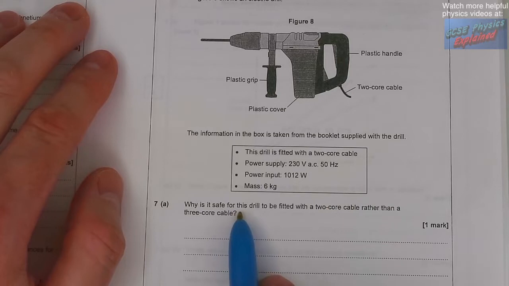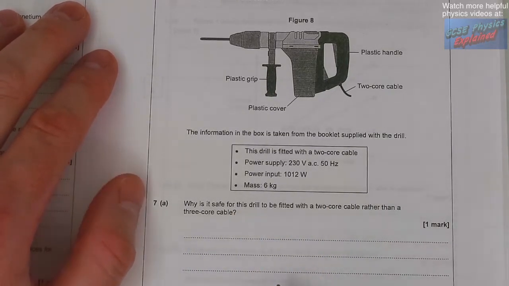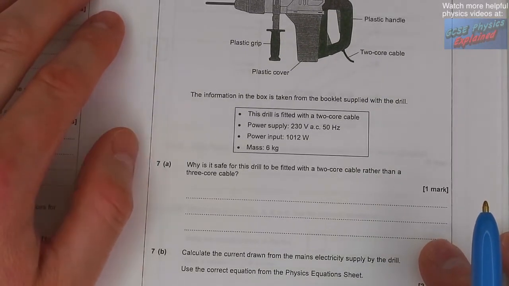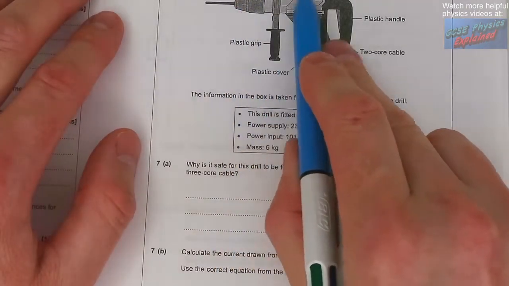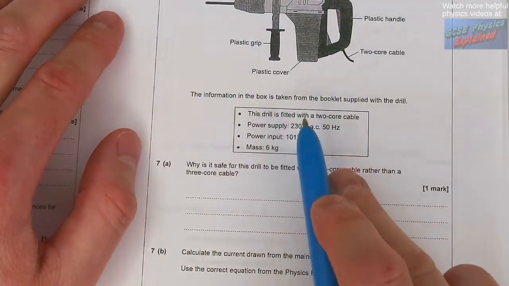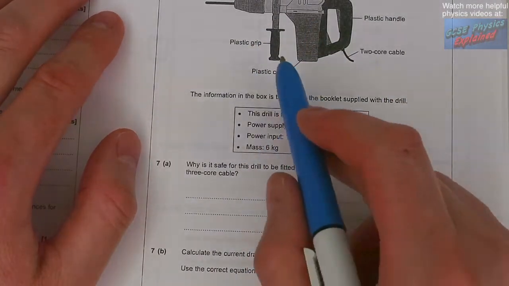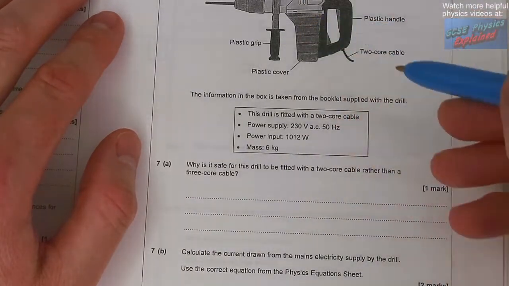Why is it safe for this drill to be fitted with a 2-core cable rather than a 3-core cable? So the missing cable is the earth. We don't need it because it's double insulated, which means none of the casing is actually metal, so none of it can become live in the event of the live wire becoming loose and touching the outer part of the drill.